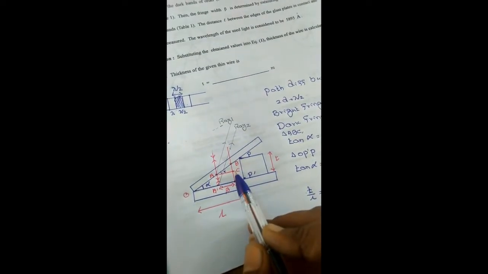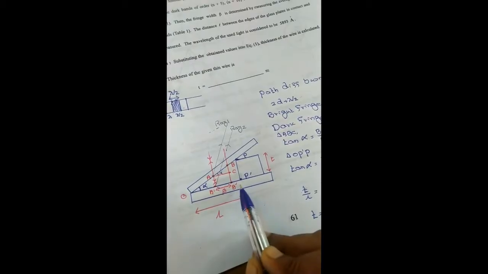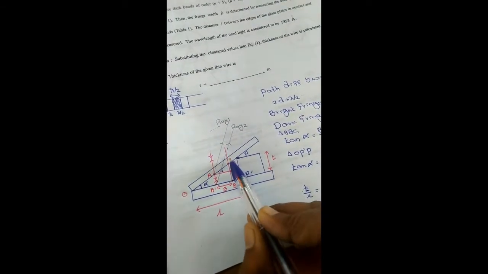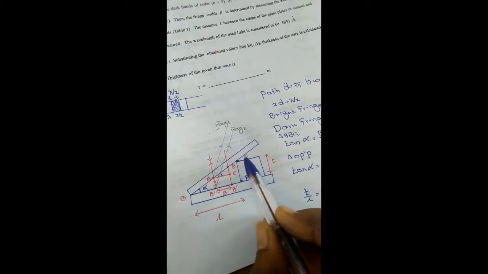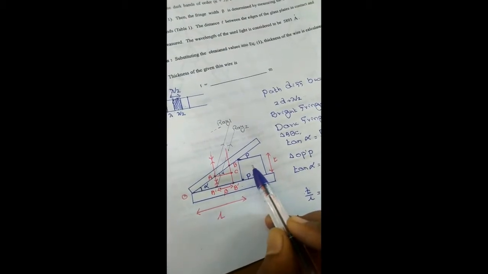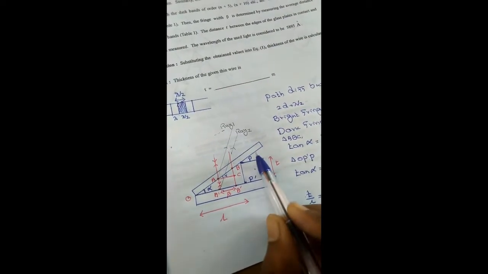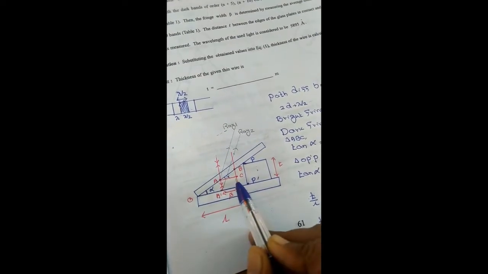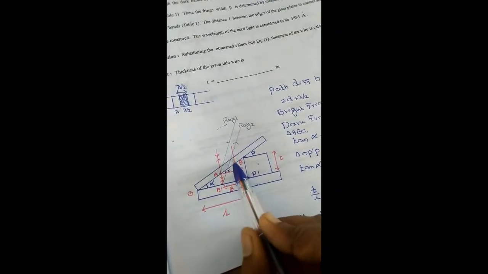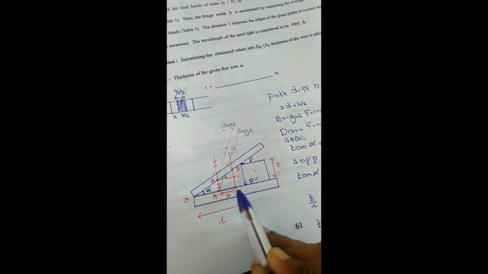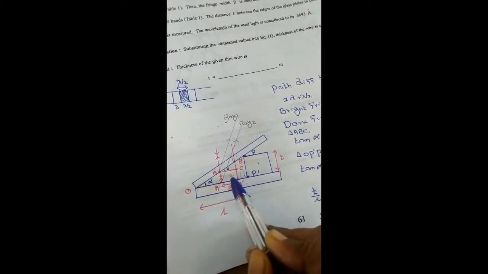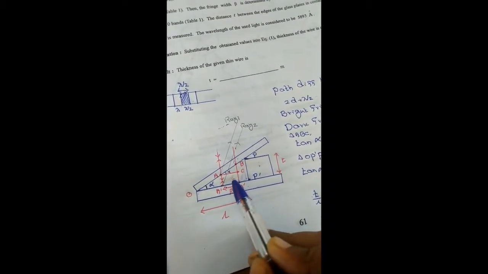And what is an air wedge? See, this is the bottom glass plate, and this is the top optically plane glass plate. At one end between these two glass plates, we keep the object whose thickness is to be determined, and it is tied at this end, and this end is also tied. Now if you see the air gap between the bottom and top glass plate, it is in the form of a wedge. So the air gap between the two glass plates takes the form of a wedge, and since the wedge is filled with air, it is called an air wedge.